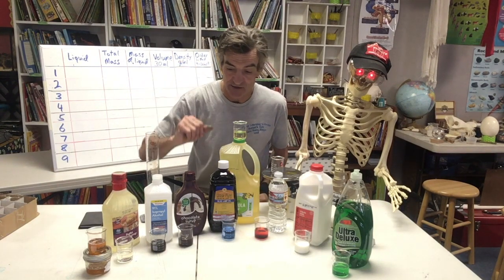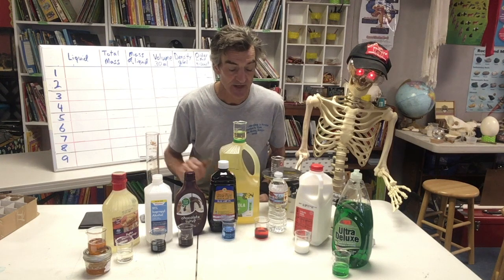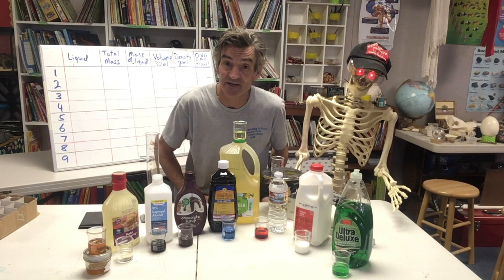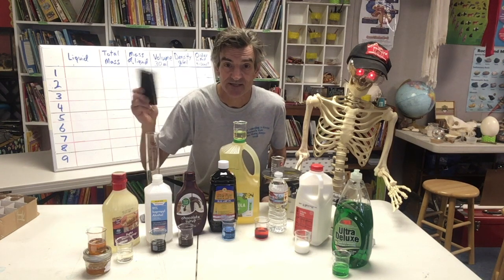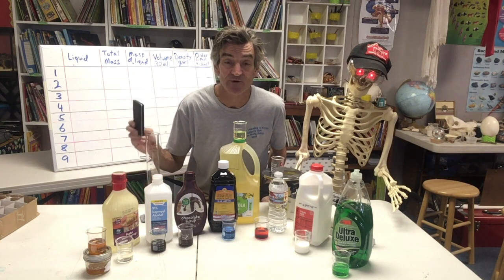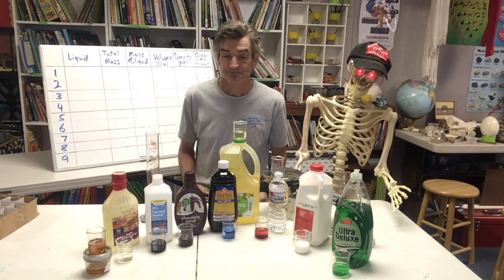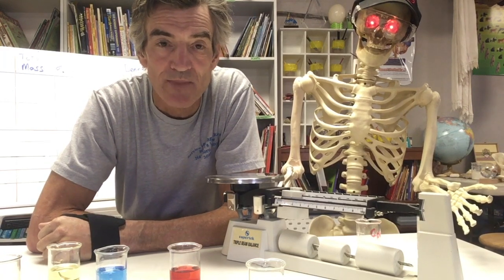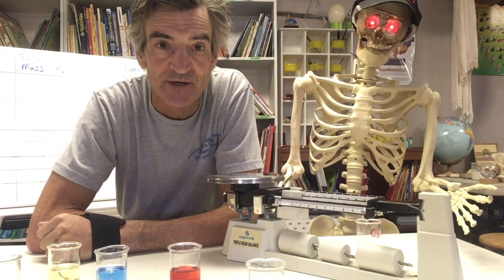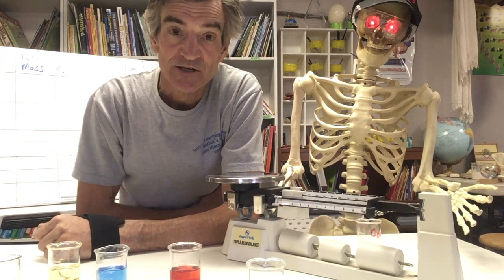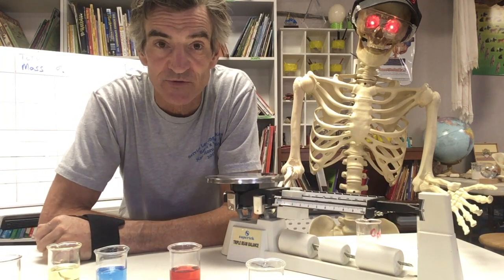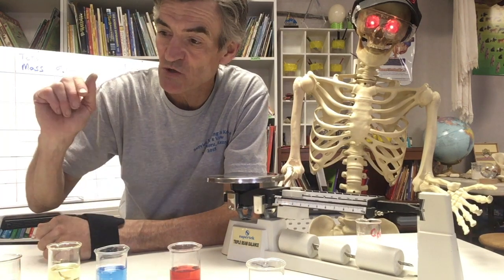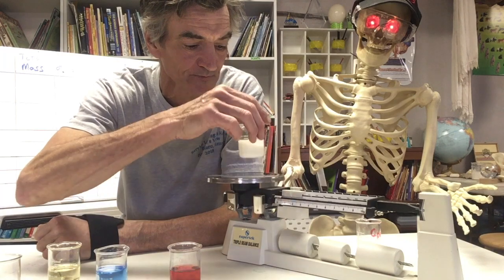So I've got all my things here. I've measured everything out. Let's start measuring the mass. And now you all are going to need to do the calculations. A calculator will be very good to determine the density. I have my triple beam balance here that we're going to use to measure the mass of the beaker and the liquid. So you're going to need to record that and then do the following calculation to determine the density of each liquid. So let's start with milk.